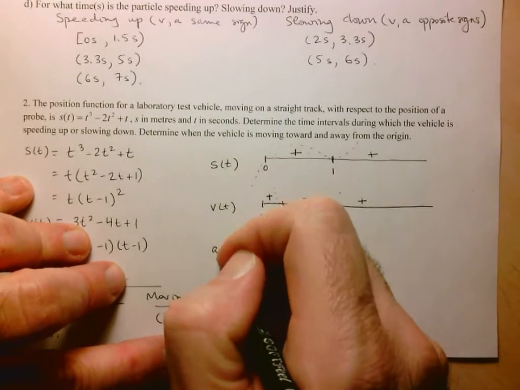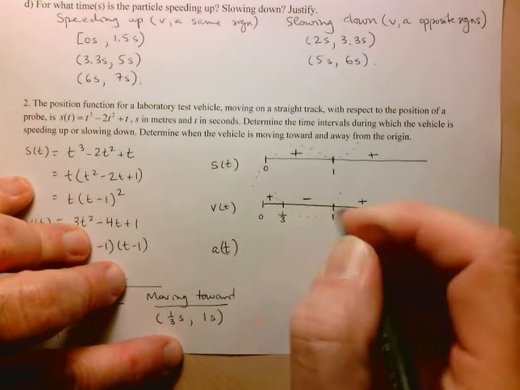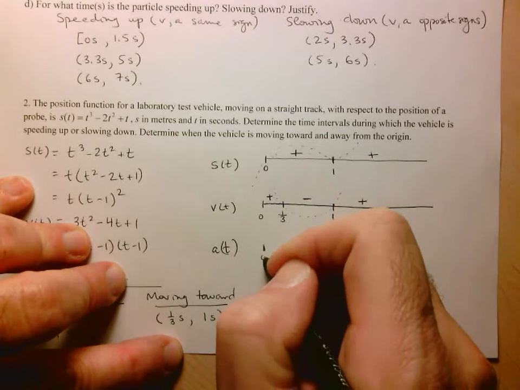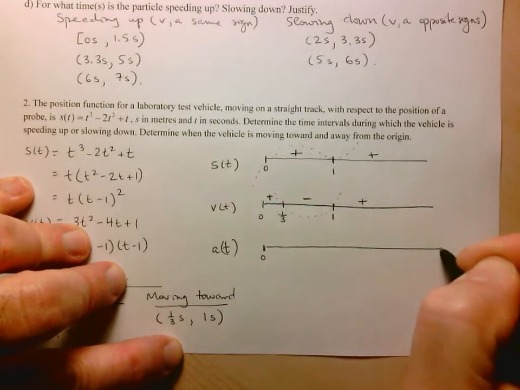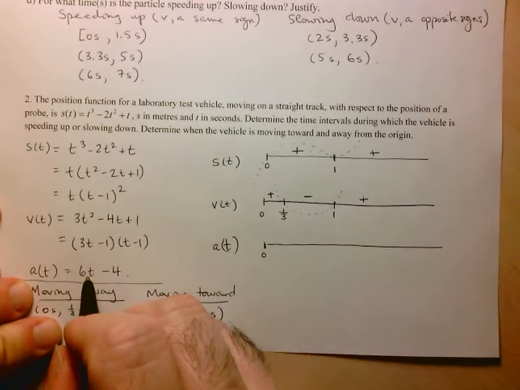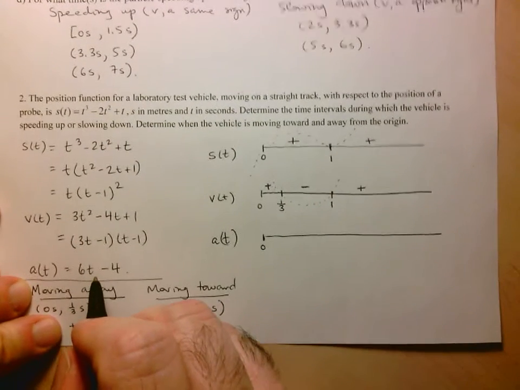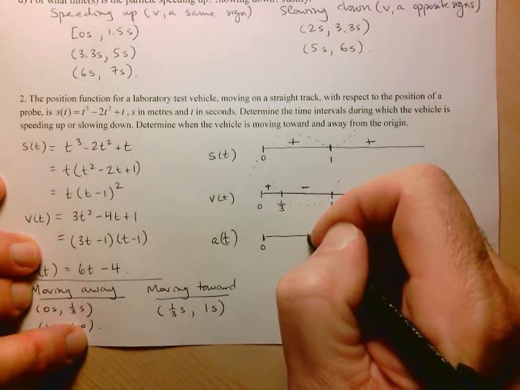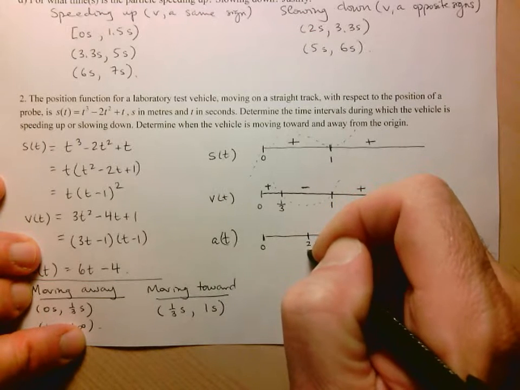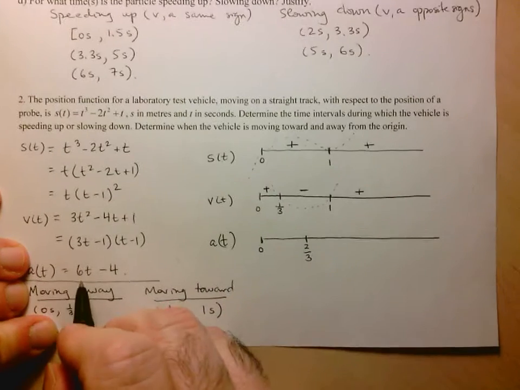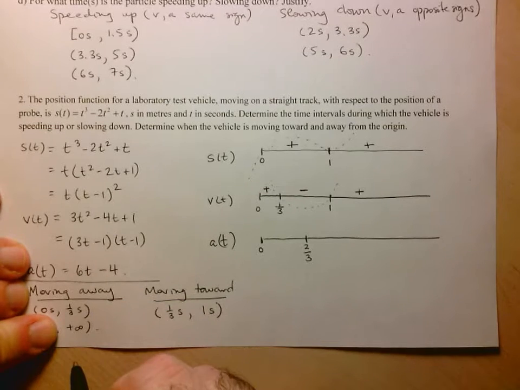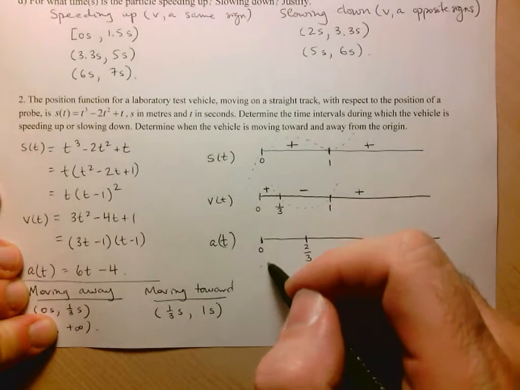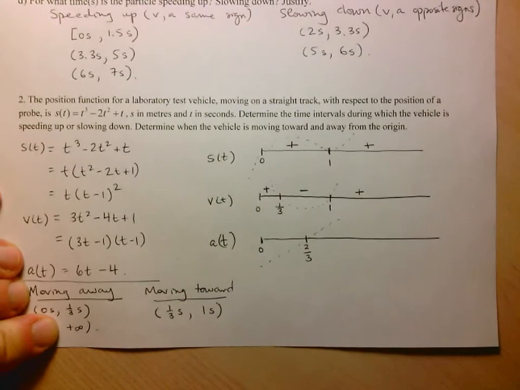Let's now put in the acceleration function. Again, we only care starting at 0. Here we see that if I solve 6t minus 4 equals 0, we get 4/6, or 2/3. So 2/3 is the only zero for this linear function, and since the leading coefficient is positive, we know it's going to be a line moving upwards.